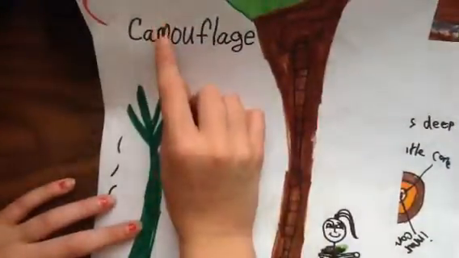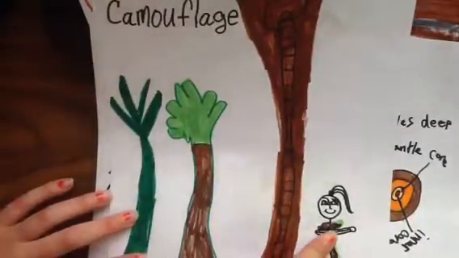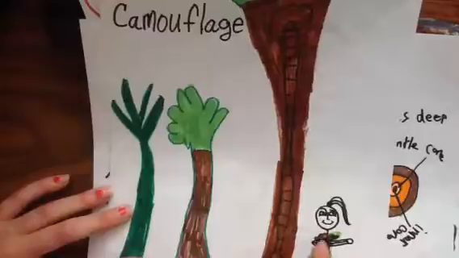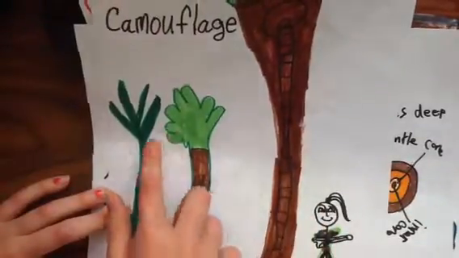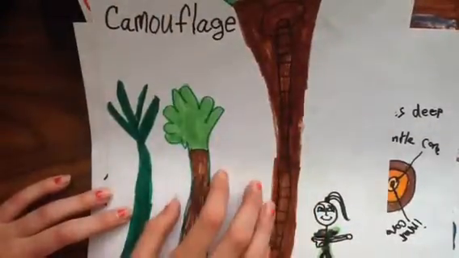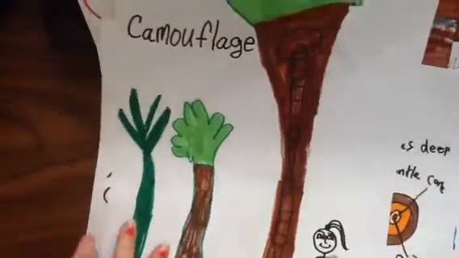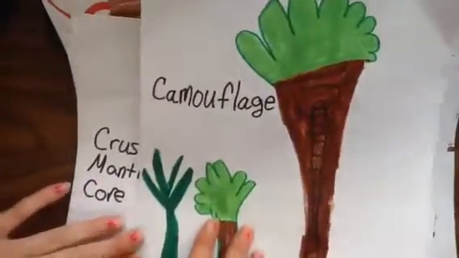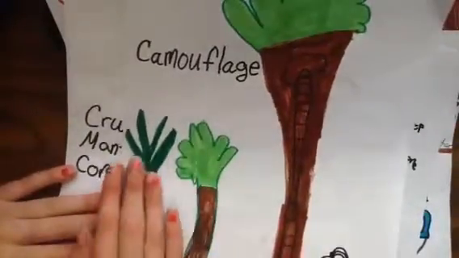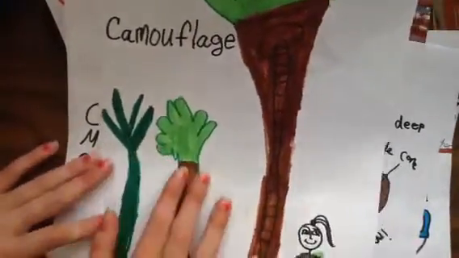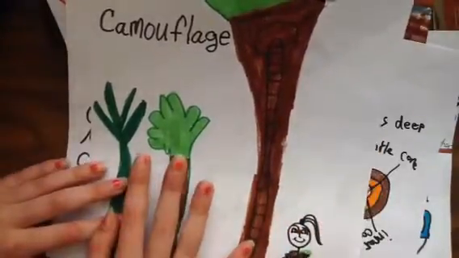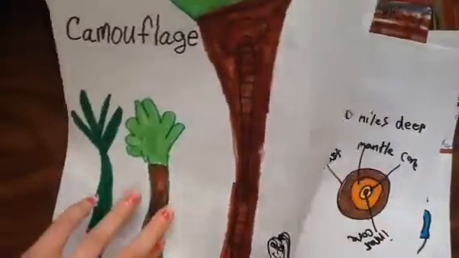And this is camouflage. Say this girl wants to go hunting. Then she would have to blend in with her surroundings and have on brown, green, and black to match her stand. And camouflage, you just want to blend in with your surroundings. Say you're the predator. You don't want your prey to see you, so you can attack them. And if you're a prey, you don't want your predator to see you because you really don't want to get eaten.